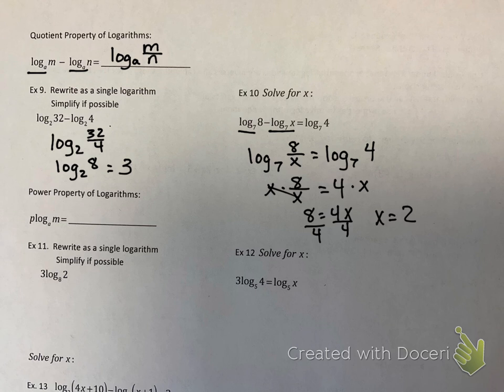So we have the multiplication, or the product property, and now the quotient property. And then we have a power property. If you have a log that has a number out front, a power, this is the same thing as log a m raised to that power. So you can always, if you have a log with a power, then you can always pull that power, that p out front, or if you have the p out front, you can pull it up to your value raised to that power. So let's look at one of these, example 11.